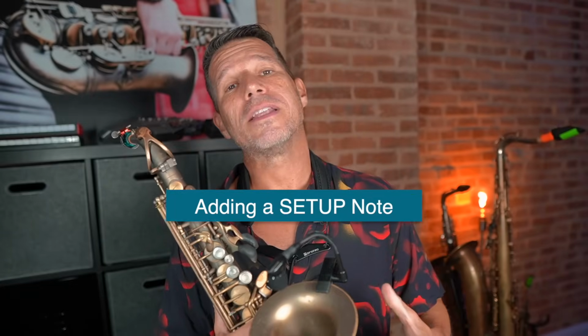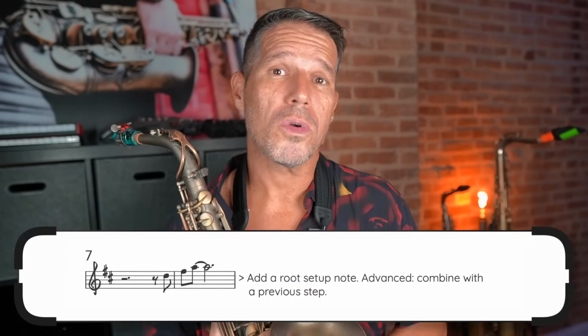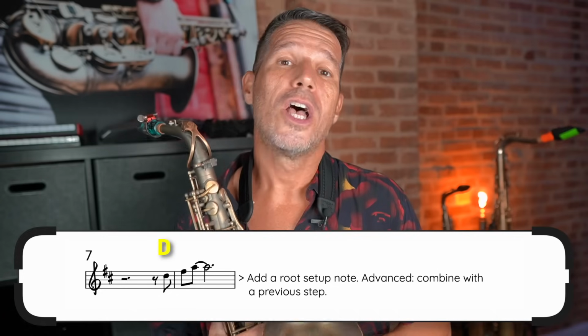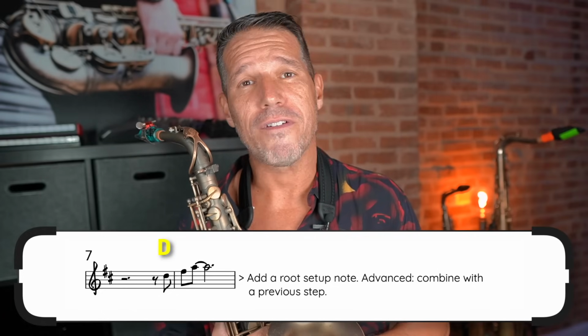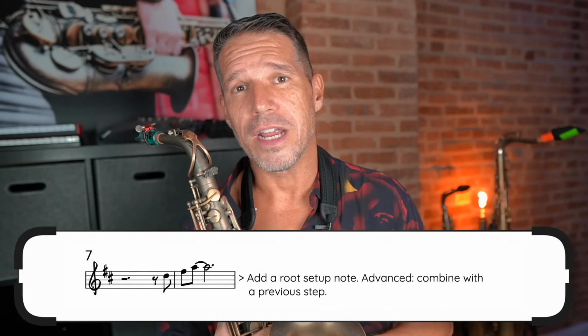Next up, we are going to add a setup note. All that means is I'm going to play a note before I play the original phrase. So of course the original phrase is F sharp to A. I'm going to add a setup note before that. In this case, I'm going to play the root, which in the key of D, of course, would be a D. So I'm going to play a D on the and of 4 before I play the phrase.